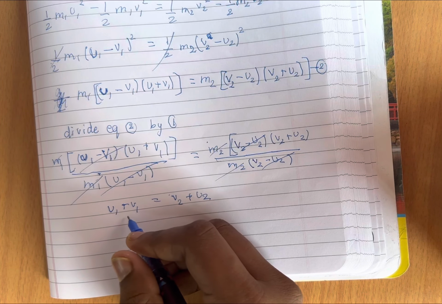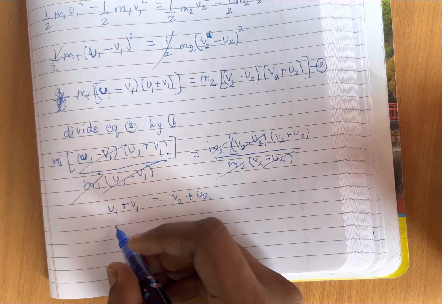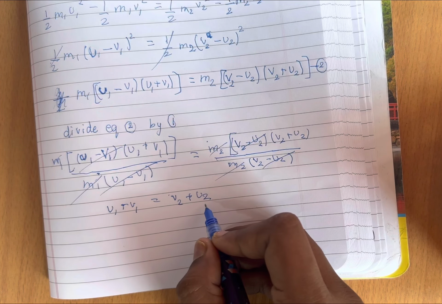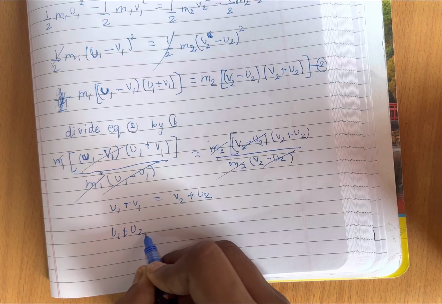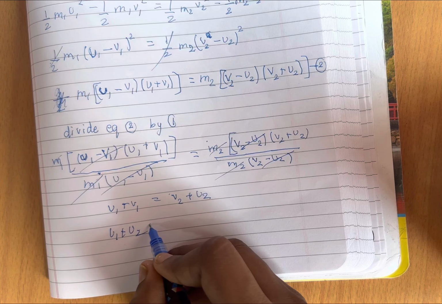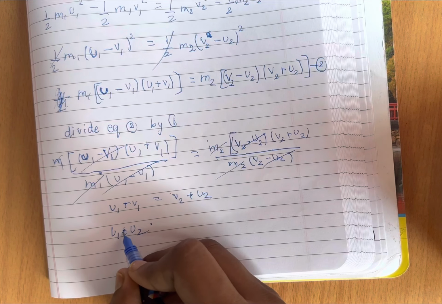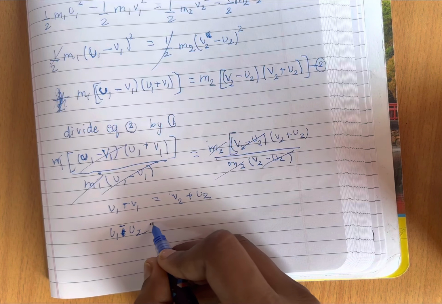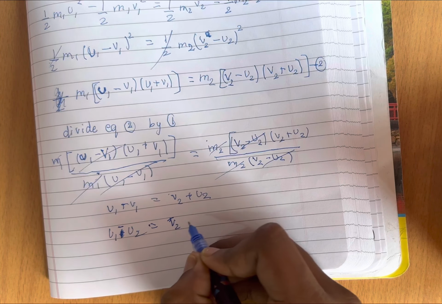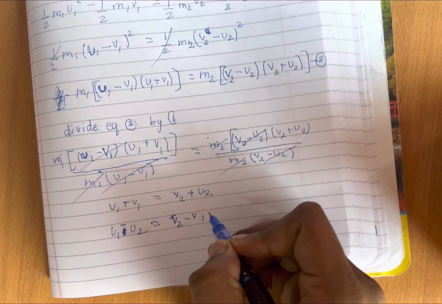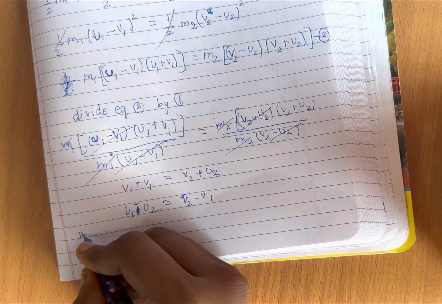So now we have to take the values of u on this side and values of v on that side. So it will become u1 minus u2 equal to v2 minus v1.